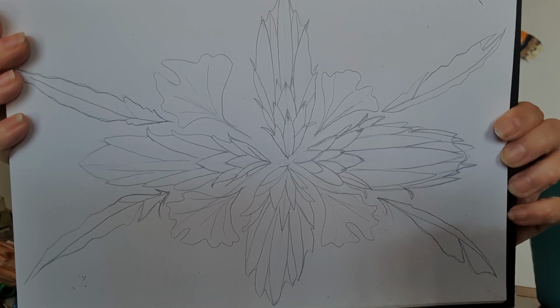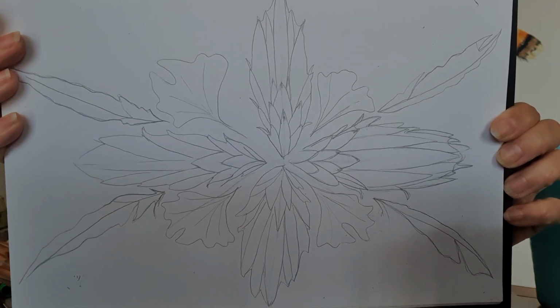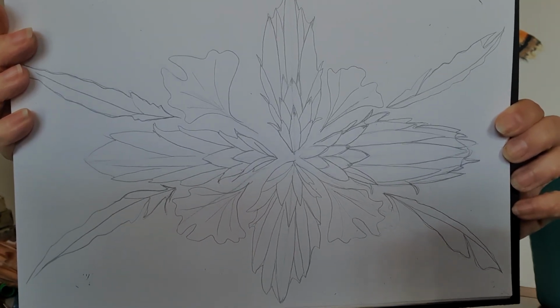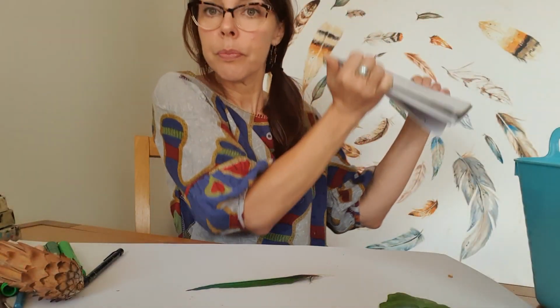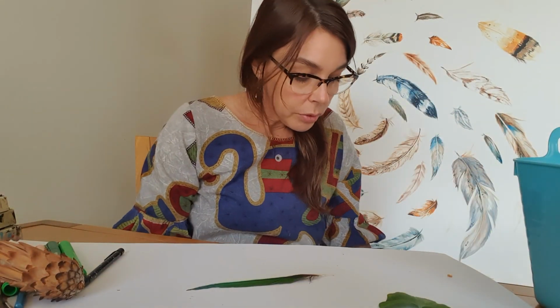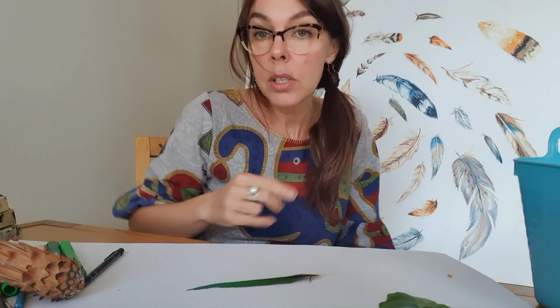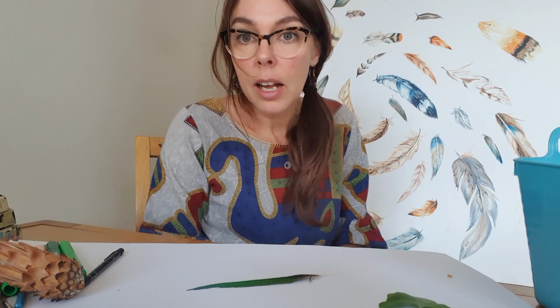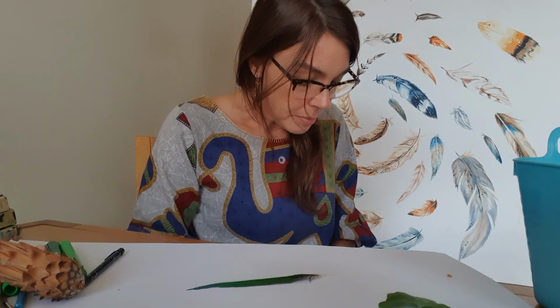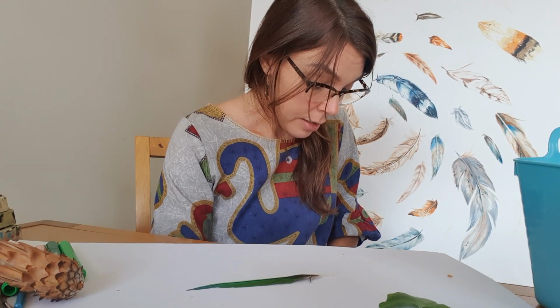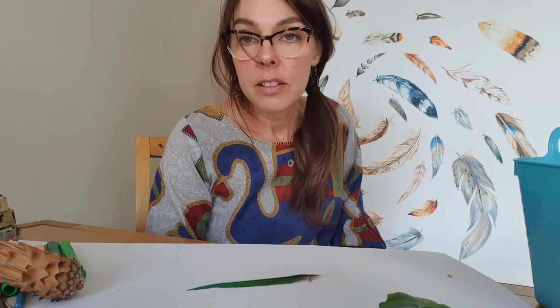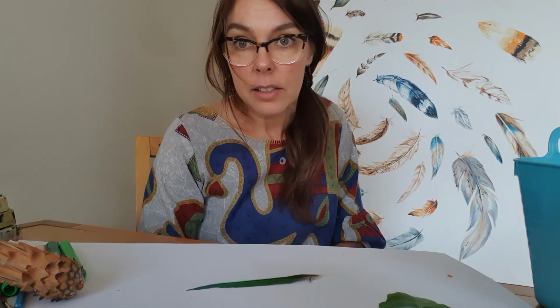Next class, we will then look at colouring this in and how to do that using pencil. Okay, so what you'll need for next class is some Derwent pencils or some good colour pencils so that you can colour this in using, again, natural colours, and that'll be next class.